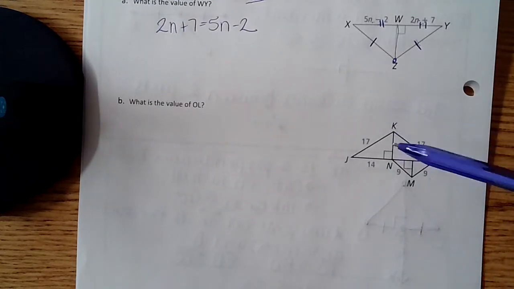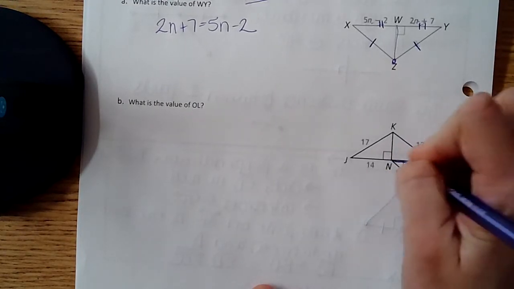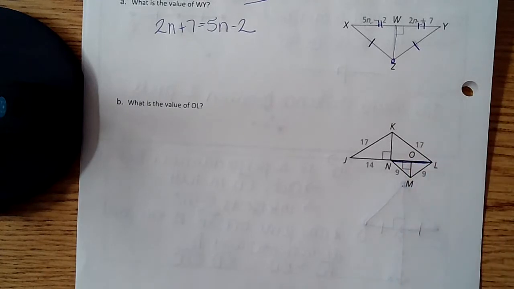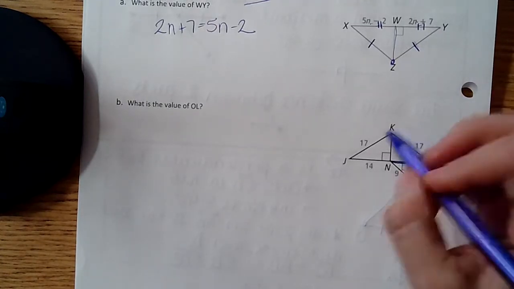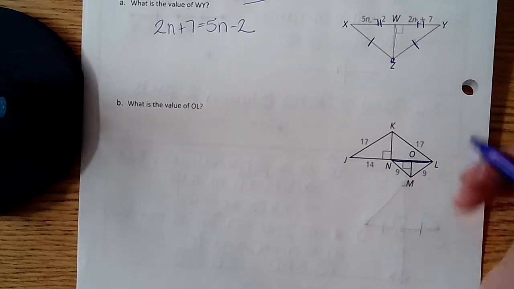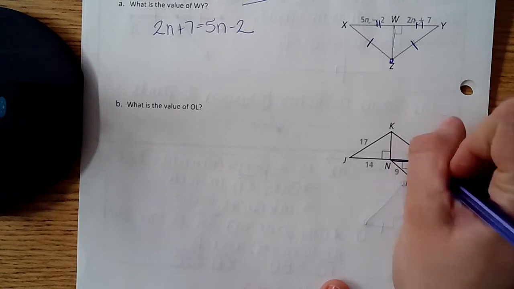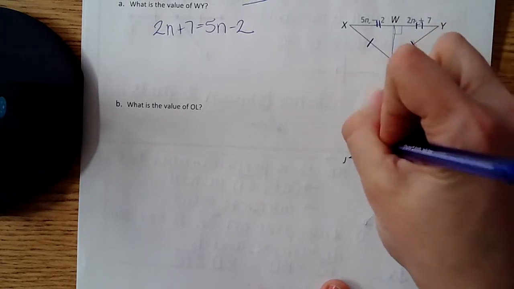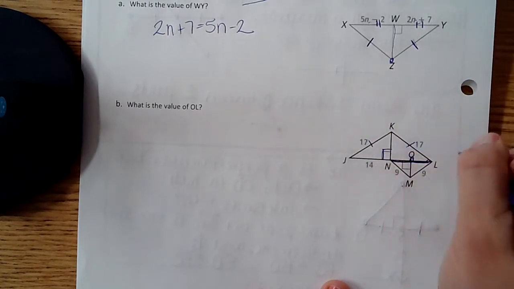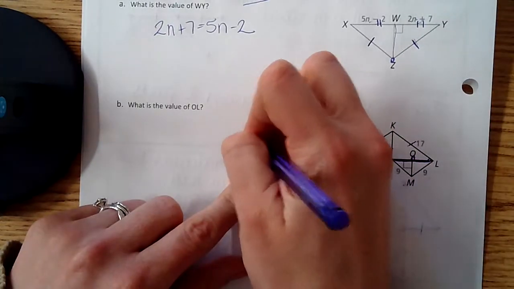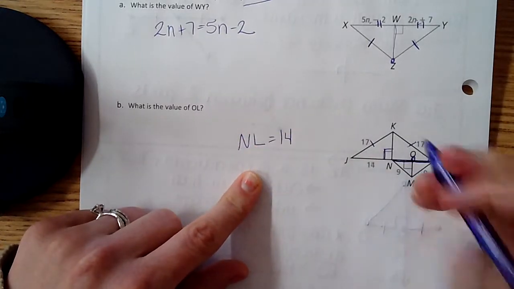All right. What is the length of OL? OL is right here. OL, we see lots of things happening here. We know OL is right from here to here. So KJ is congruent to KL. This is hitting at 90 degrees. So therefore, I can say that NL is equal to 14 because it's the same as this one here.